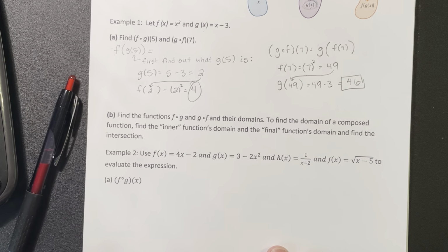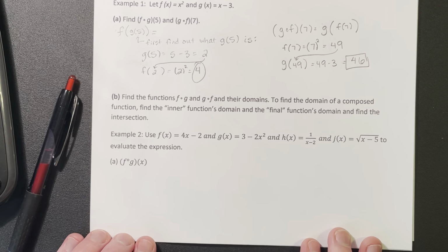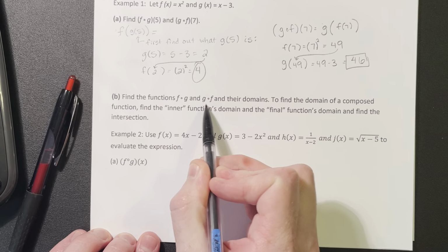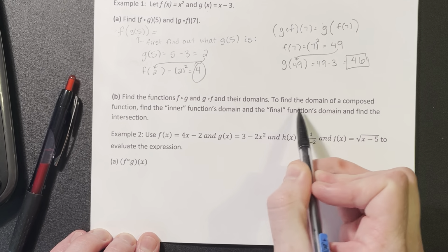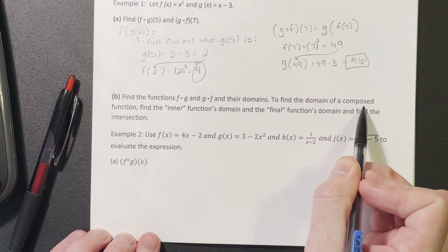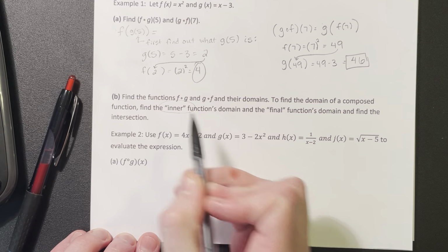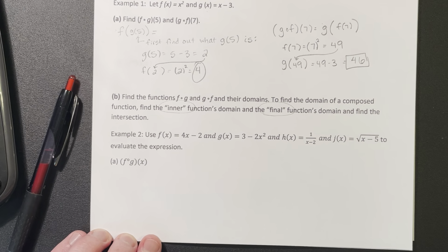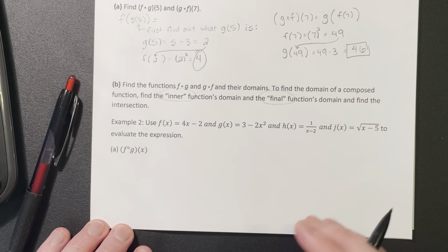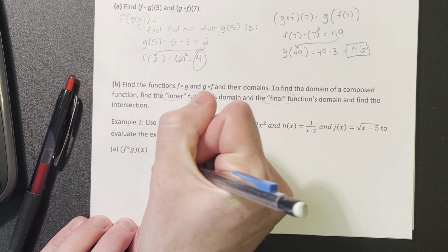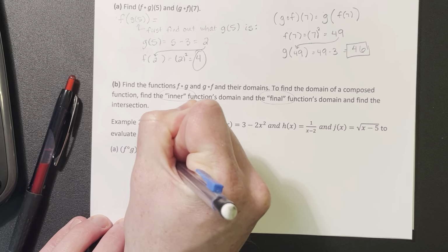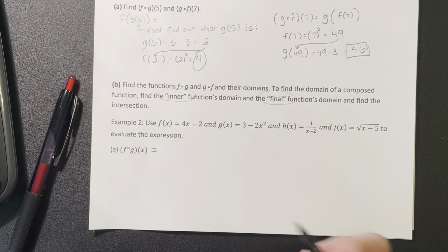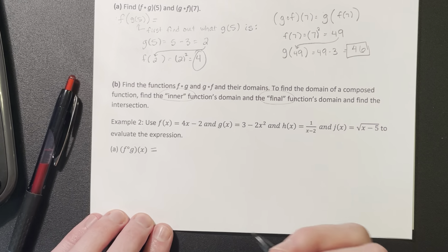Now let's look at it when we have an actual function and we're not evaluating at a specific number. So it says to find the functions f of g and g of f and their domains. All right, to find the domain of a composed function, we're going to find the inner function domain and the final function domain. And then we can look at the intersection of the two. I think it's helpful when you're doing these to actually look at this with two different colors and use the input as a different color. So I'm going to do that in red and try it out on your own. See if that helps you understand this a little bit better.